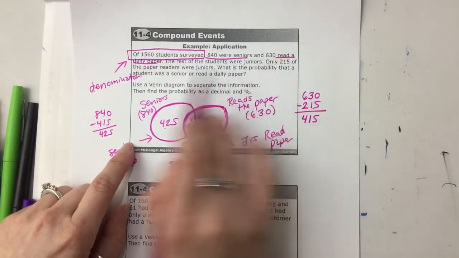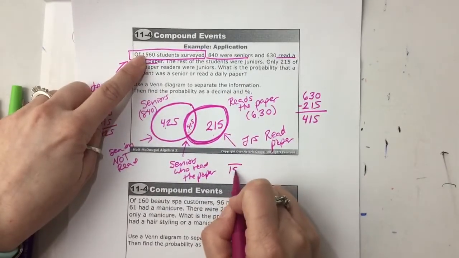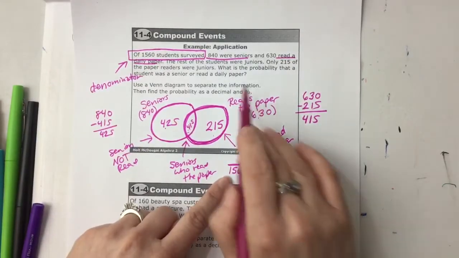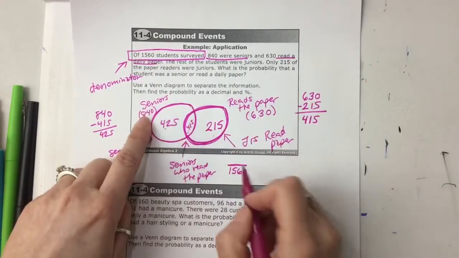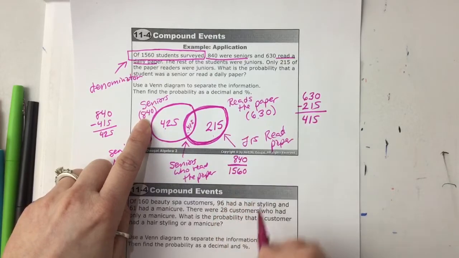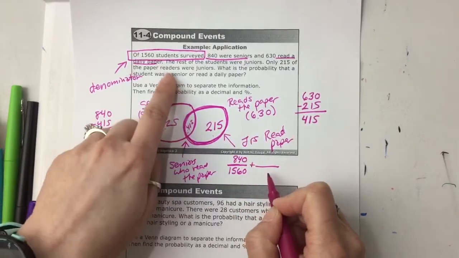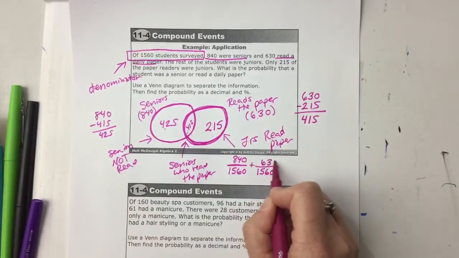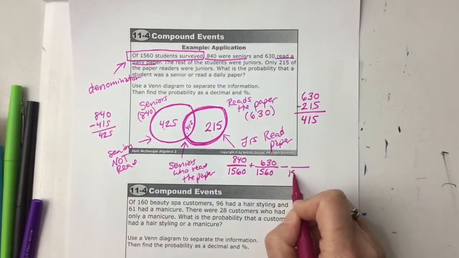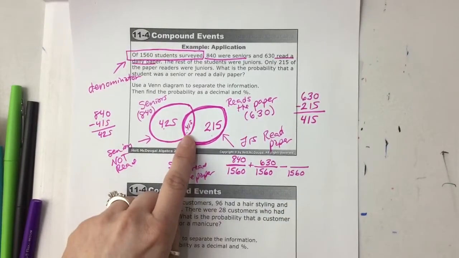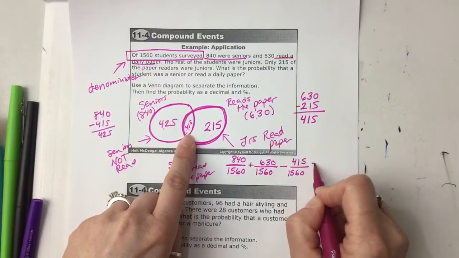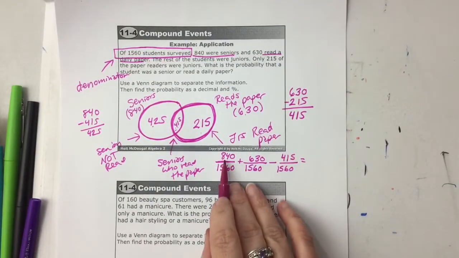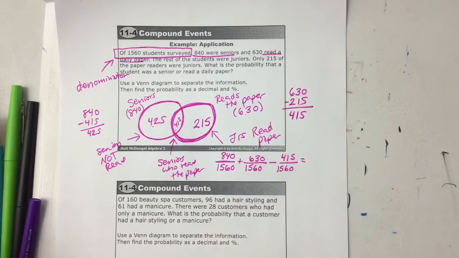What is the probability that a student, there were 1,560 students surveyed, so that's our denominator, was a senior or read the daily paper? Well, there were 840 seniors, plus 630 read the daily paper, minus, out of the 1,560, how many of them were overlapped? There were 415 in the overlap region. That means 415 people were counted twice because they were counted as a senior and counted as reading the paper.